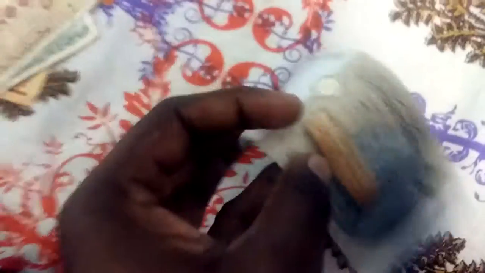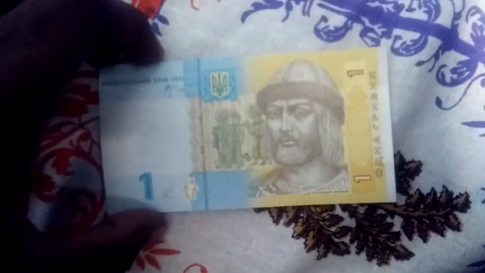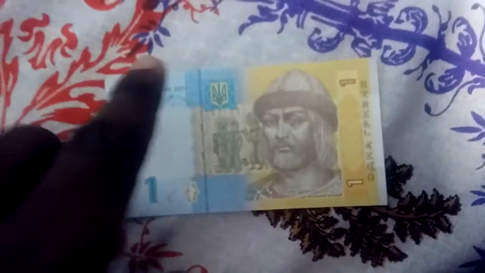And this one, Syria, you can see the different colors. And one of the beautiful currencies, Ukraine, you can see the different colors, yellow, blue, and all these things.